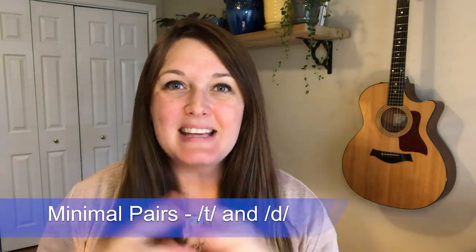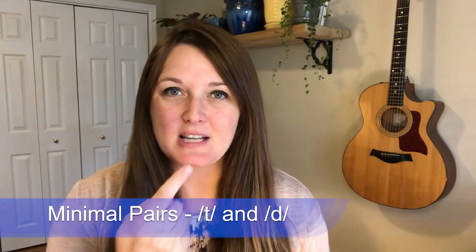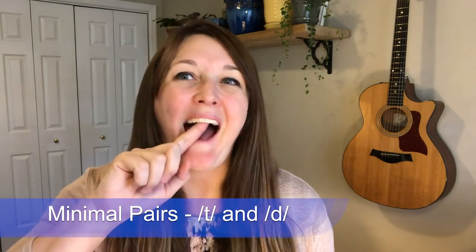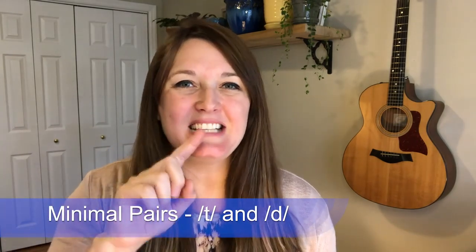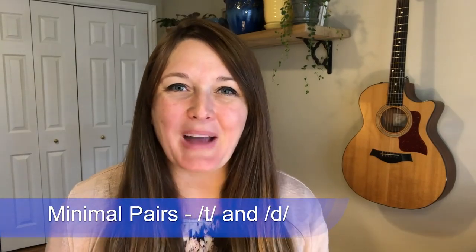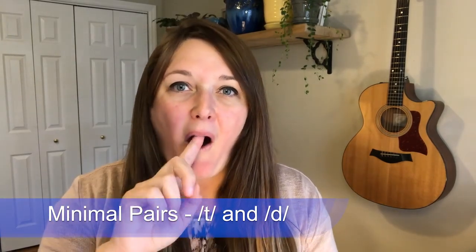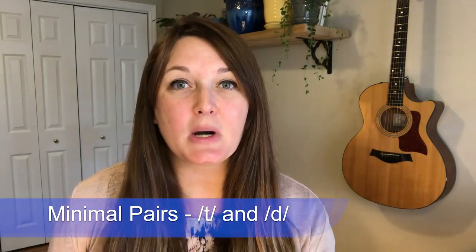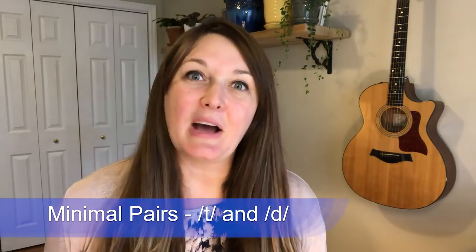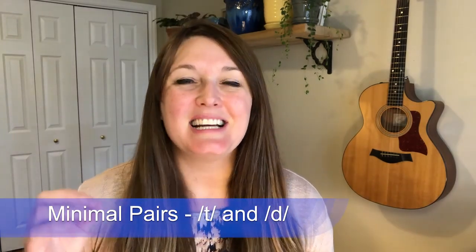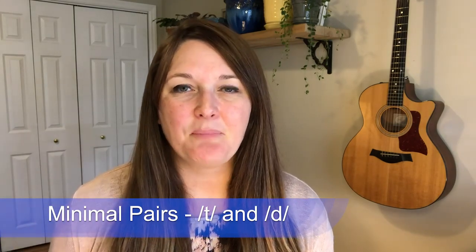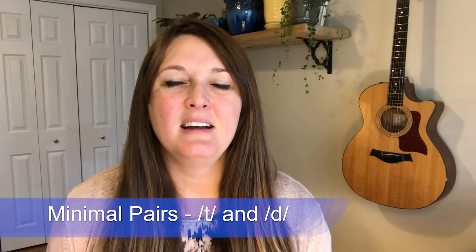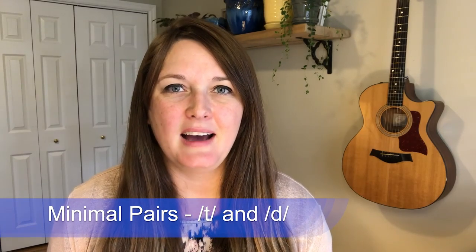We create these two sounds by putting our tongue on the back of our alveolar ridge, which is right above the teeth, right back there, okay? So if you put your tongue on the back above your teeth and have a short burst of air, that's how you create those two sounds, t and d. Try it with me. T, t, d, d.